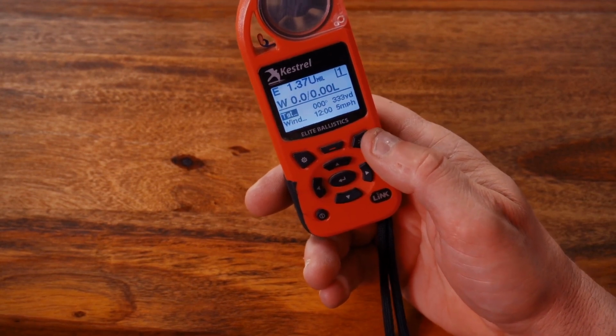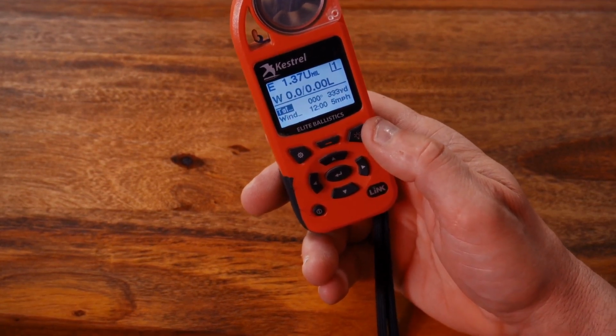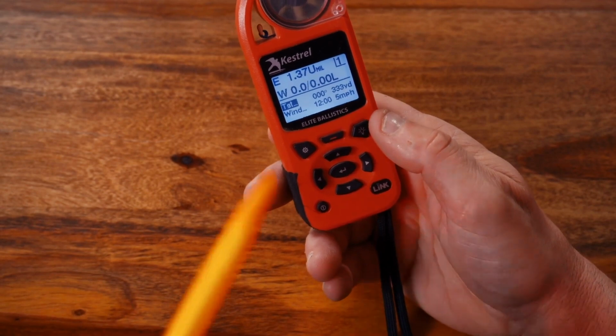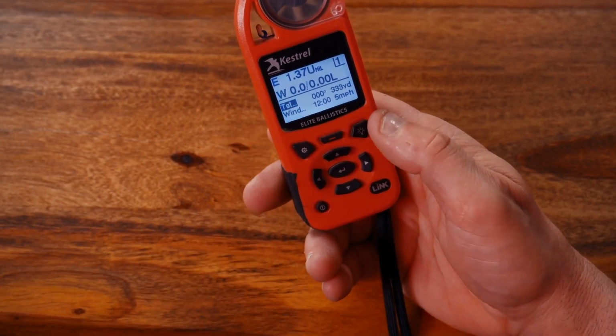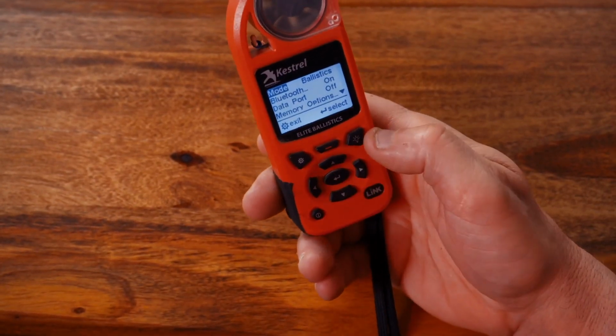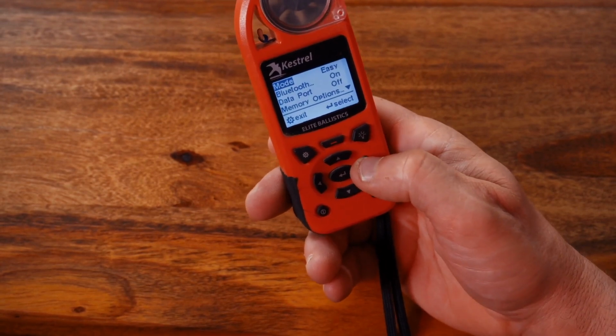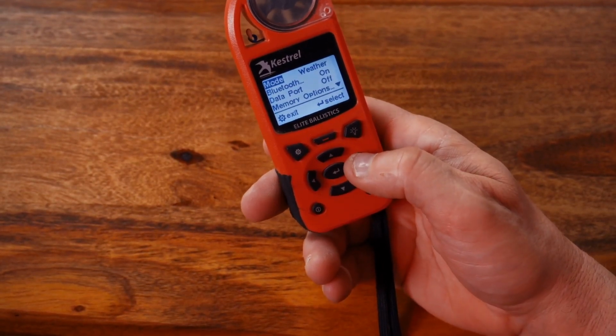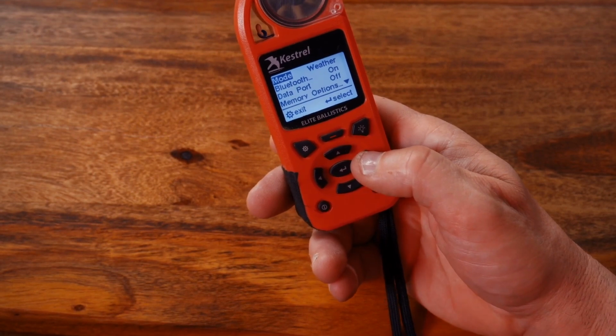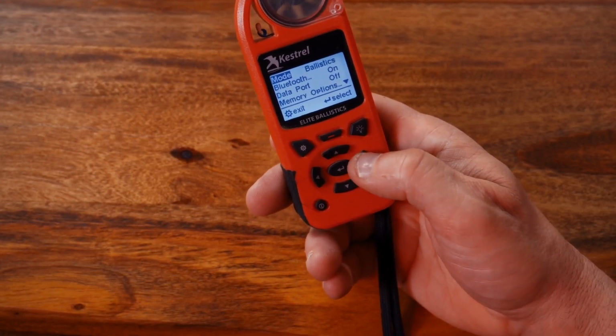Now, it's got tons of features. So when you open up this first, you'll see it on the main ballistics screen. This Kestrel has 3 modes. It has a ballistics mode, an easy mode, and a weather mode. All right, and we're going to go through those one at a time. Let's go to ballistics mode first.